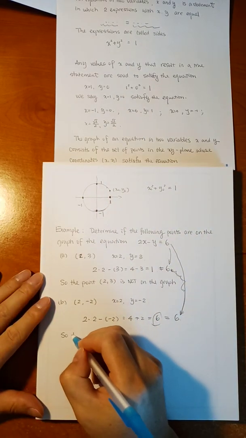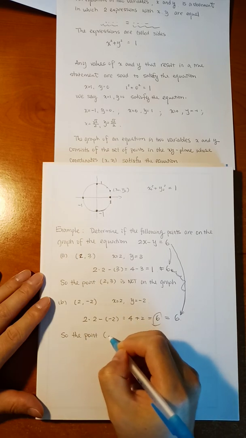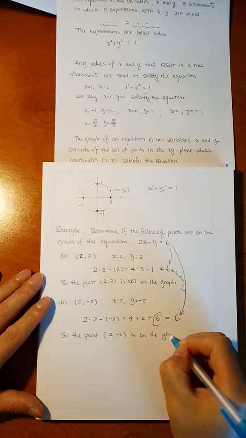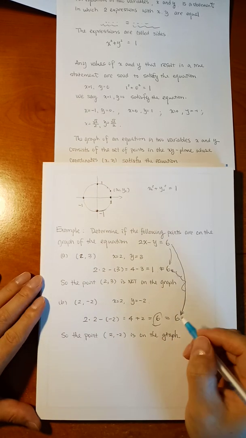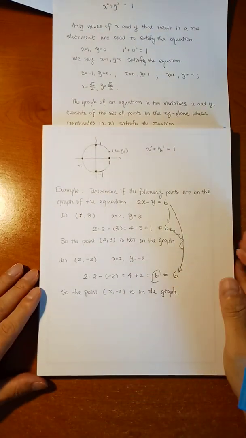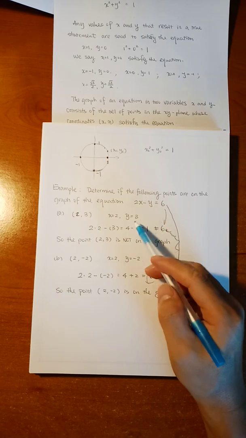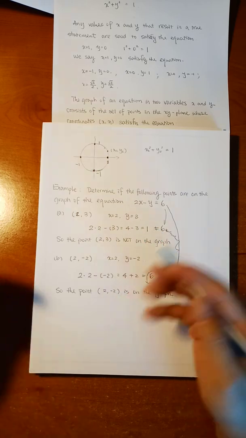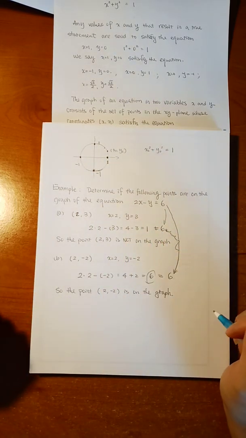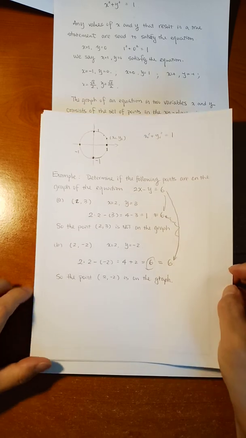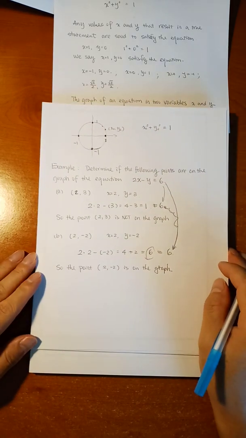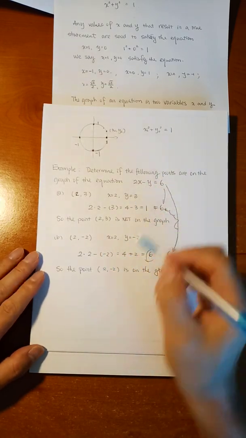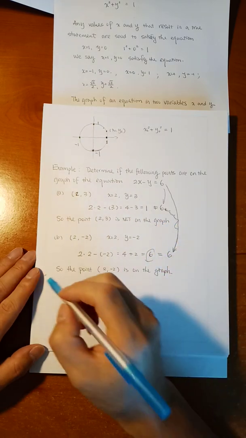So the point 2, negative 2 is on the graph. Right? So to verify or to check if a point is on the graph or not, just plug the coordinates into the equation to see if you satisfy the equation or not. All right. So that's it. And this one is a simple equation. You can quickly determine if a point is on the graph or not.